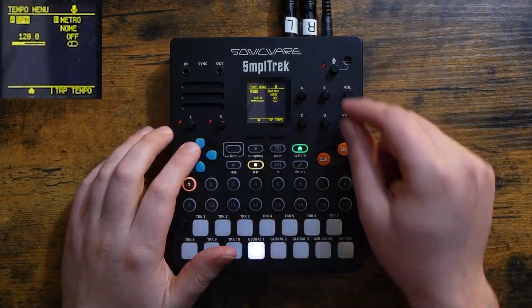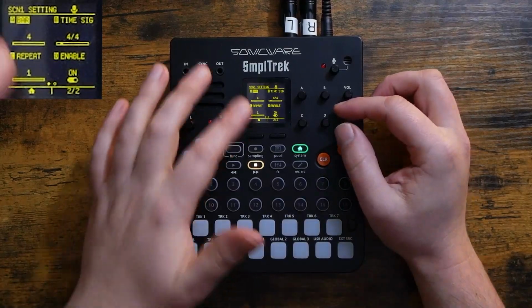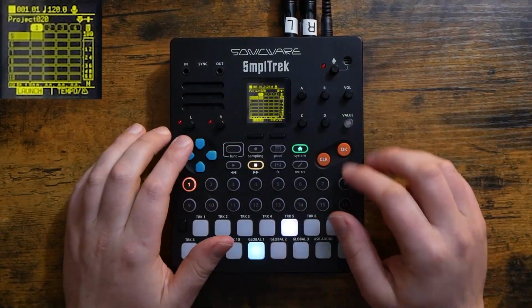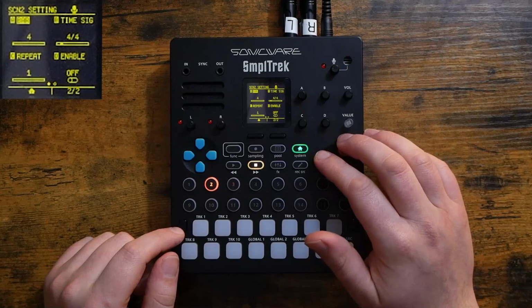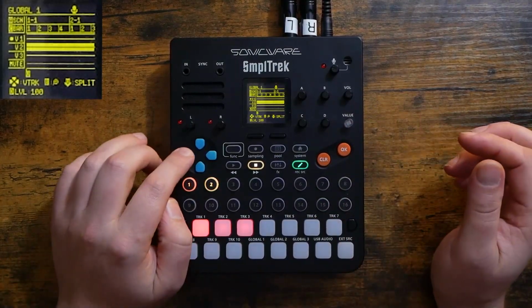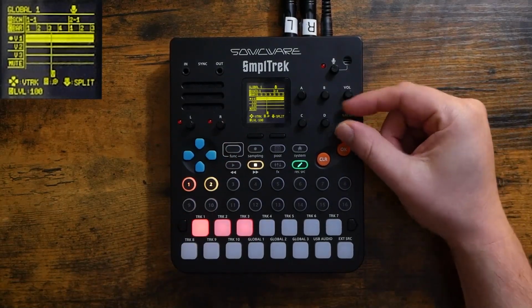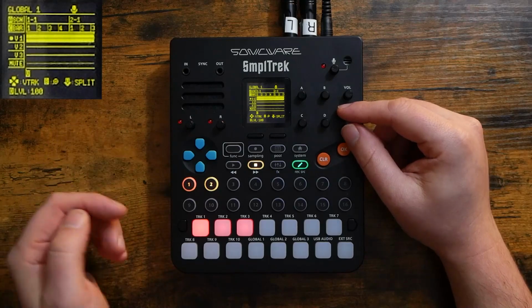I'm going to pop out of here real quick and turn on our metronome. Let's go to scene 1 settings and just set it to 4 bars long. Okay. We'll go to scene 2 as well and make sure, yep, that's set to 4 bars. So let's go back to our global audio track, go in here. We're on take 1 right now. If I use the value knob, I can actually scroll around here. This is the linear timeline I was telling you about.